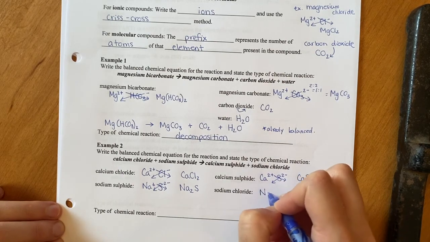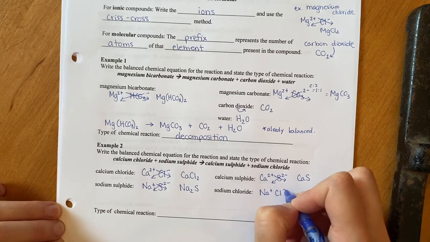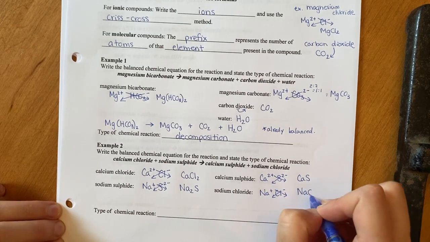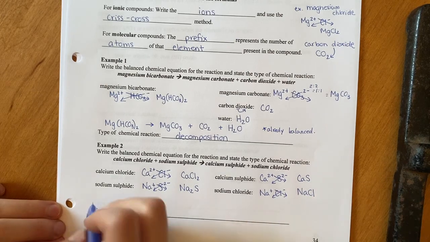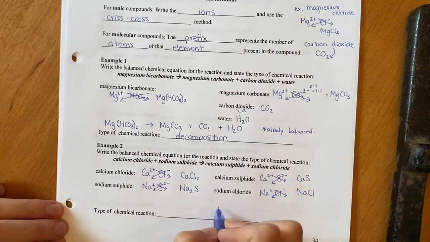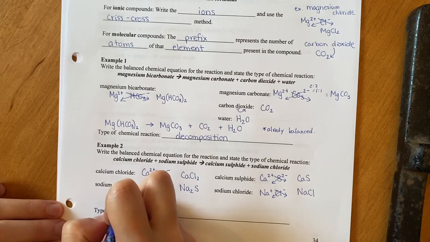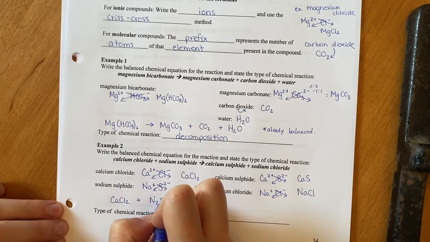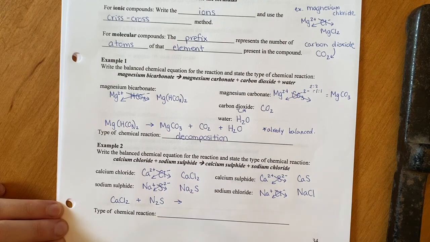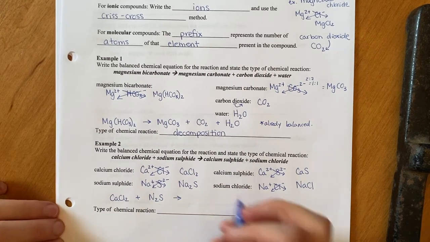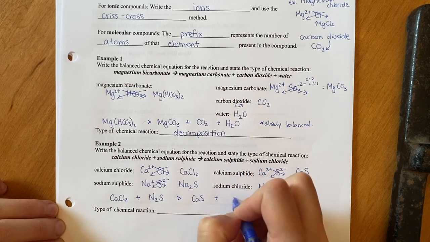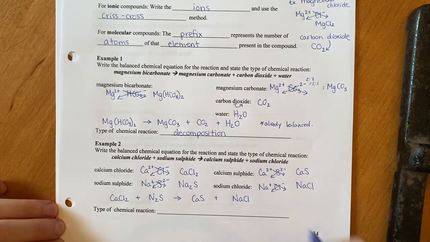And sodium chloride is Na+, Cl-, 1-to-1, so NaCl. So let's write out the entire skeleton equation. CaCl2 plus Na2S are our reactants. And then CaS and NaCl are the products.